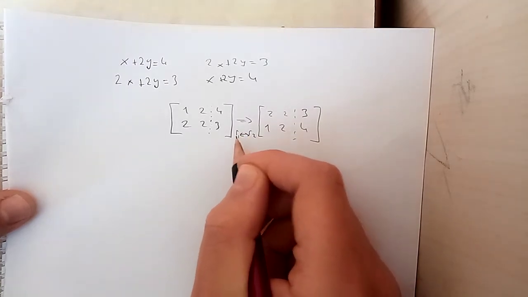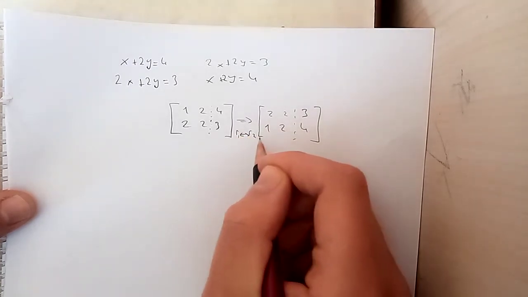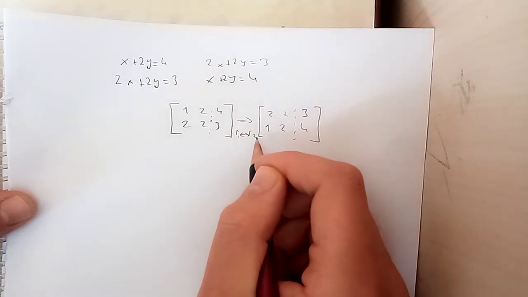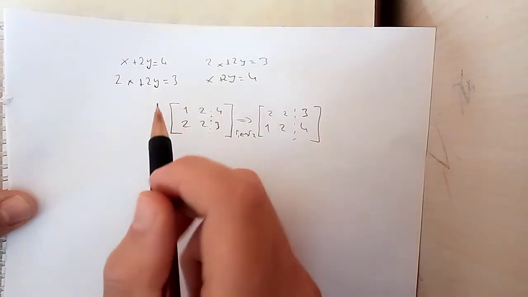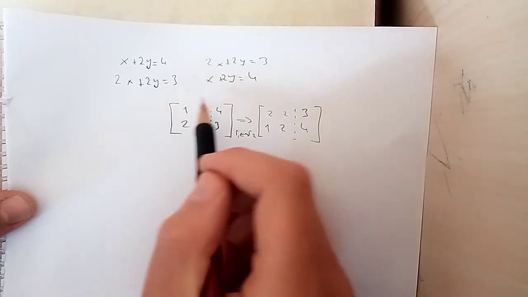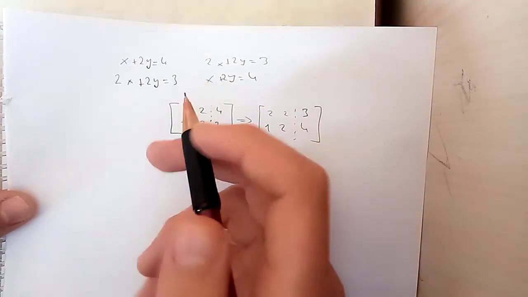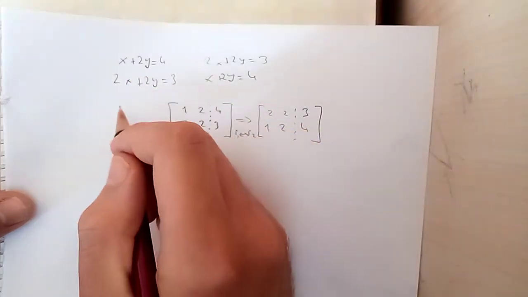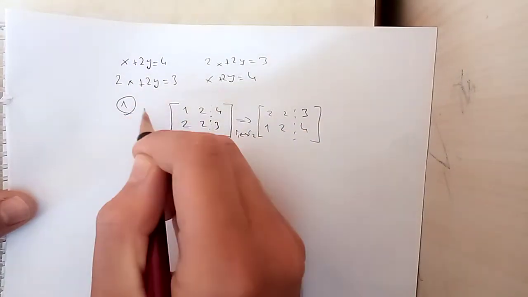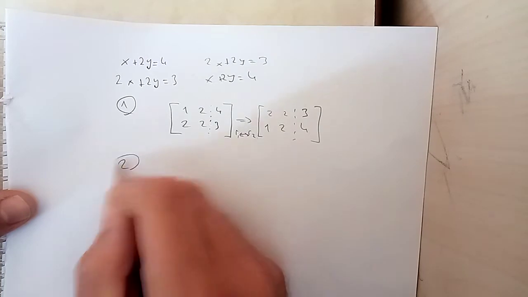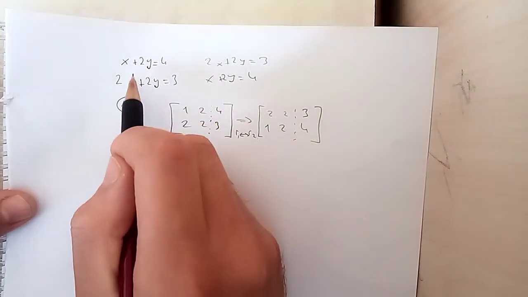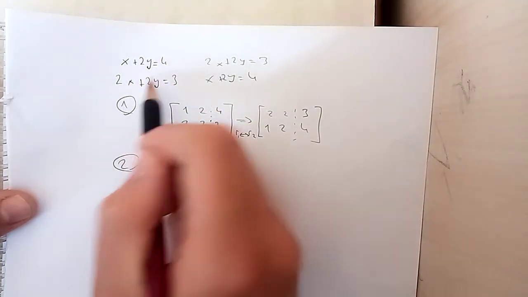It means we changed the first row with the second row, and as you see, we can swap our rows with each other. It is possible, since we are allowed to do that. It is our first operation.